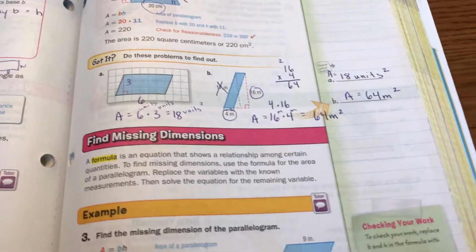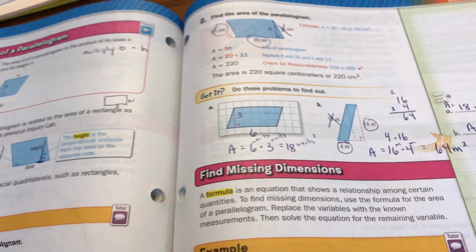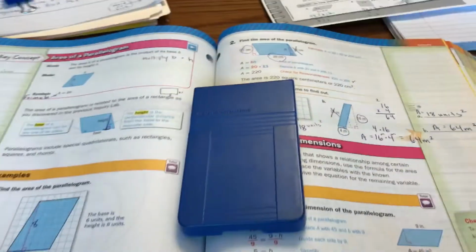All right, now, just a reminder, you can use a calculator in Chapter 9. I'm letting it happen. So I'm going to get my calculator out. All right, setting this here. Got my handy dandy calculator box. We might want to use it. All right, here we go.